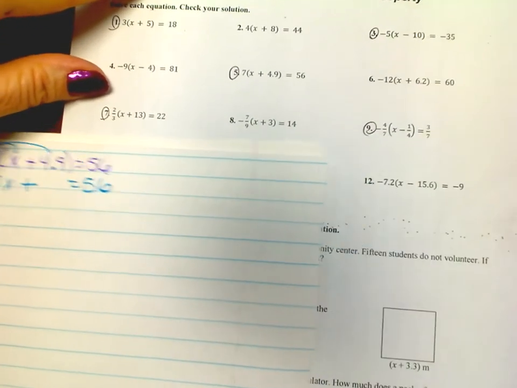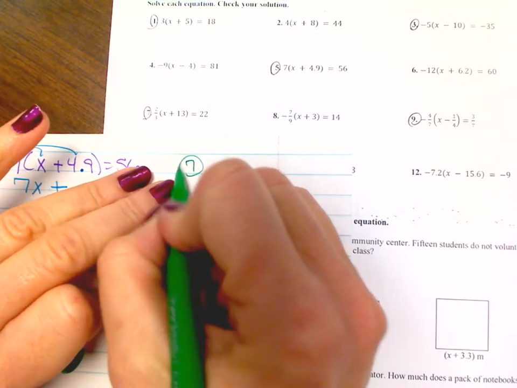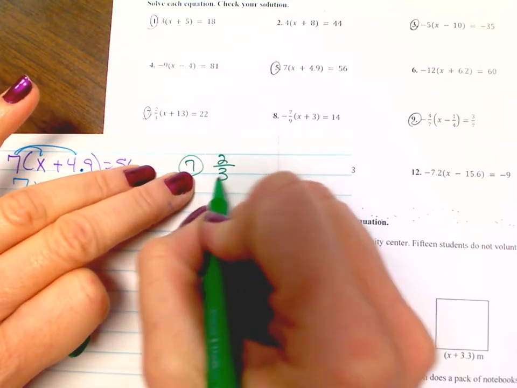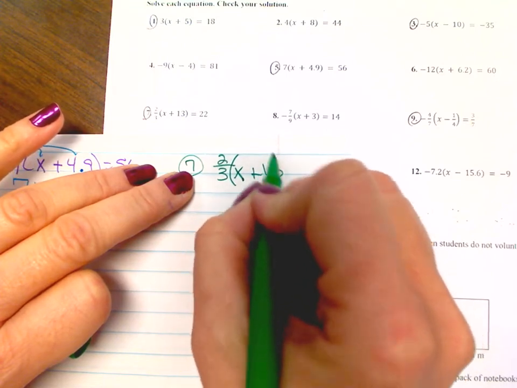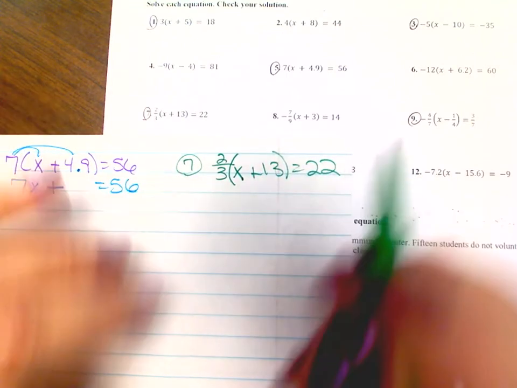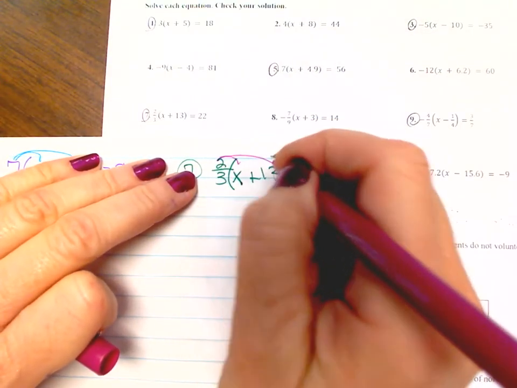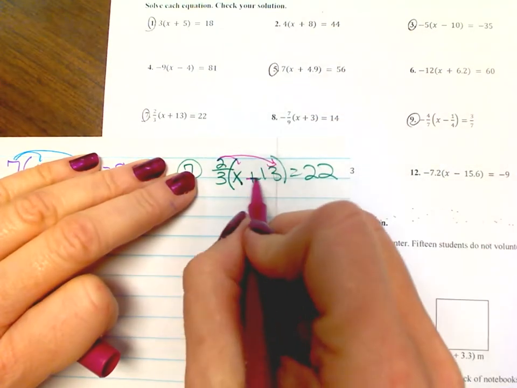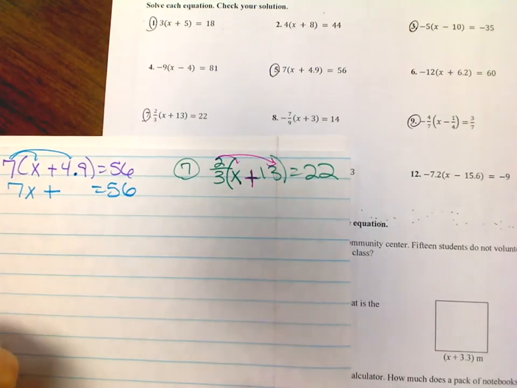Let's look at 7. Two-thirds, in parentheses, x plus 13 equals 22. So again, I want you to distribute this, okay? So you're just multiplying. And then you have your two-step equation.